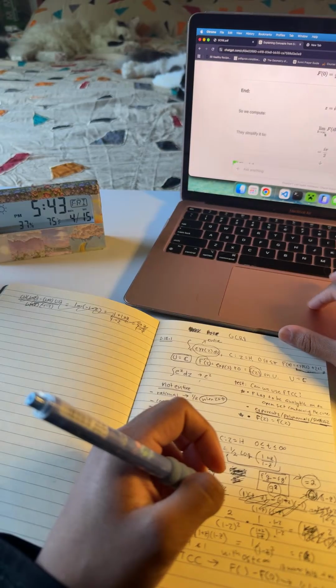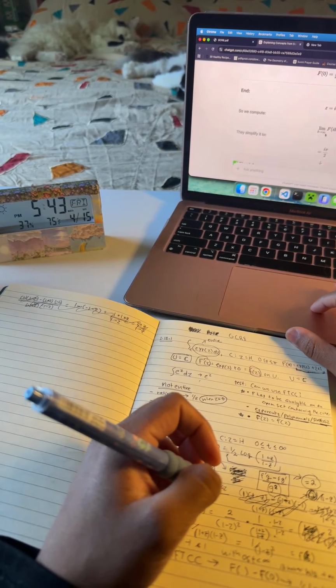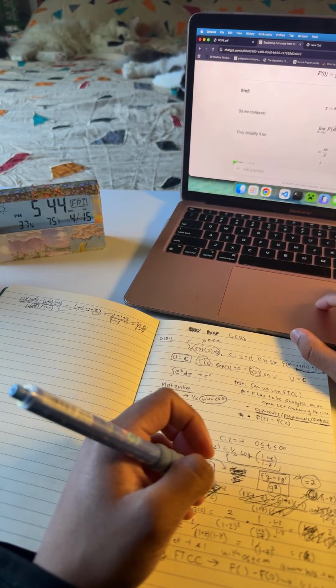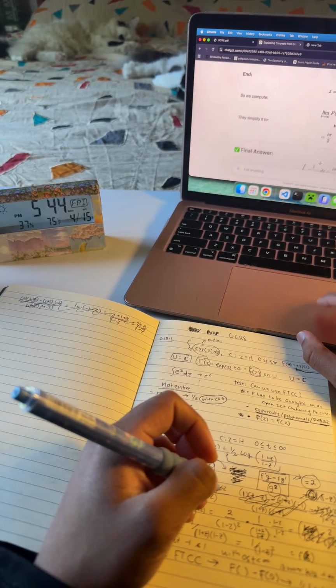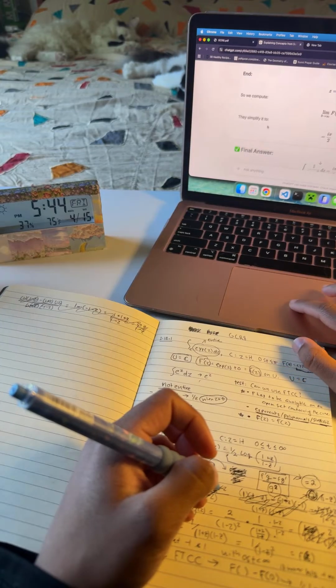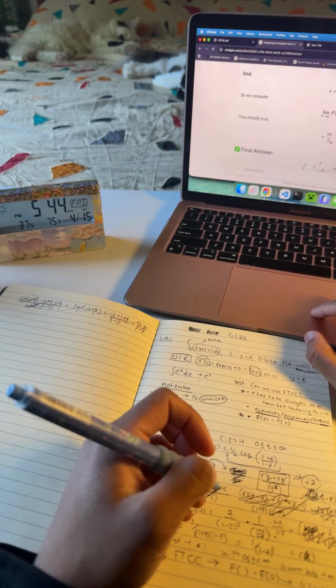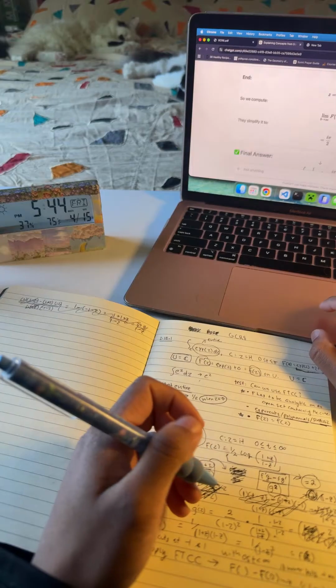We compute the limit when b goes to infinity of F of ib. So we're not going to put infinity, it's going to be ib. They simplify it to i pi over 2. I pi over 2? How do you get that simplification?